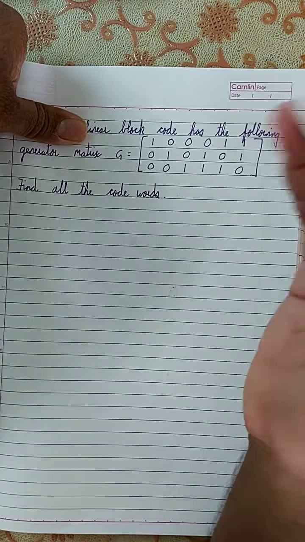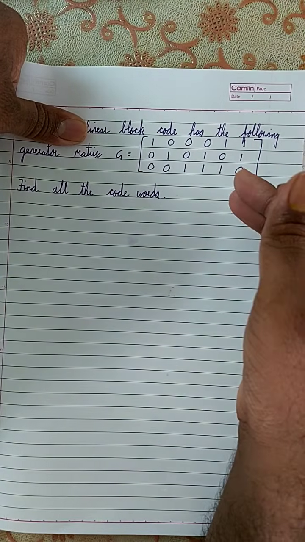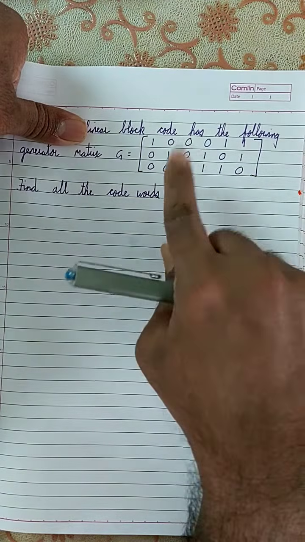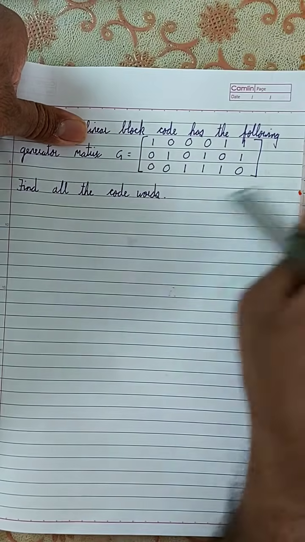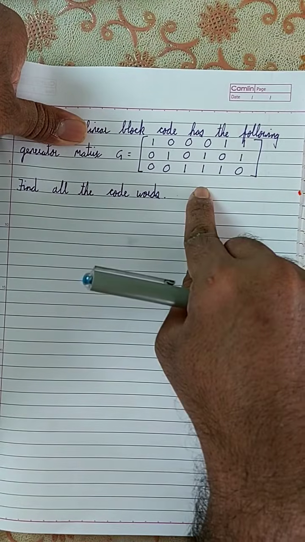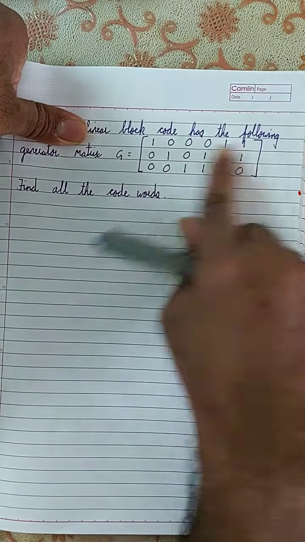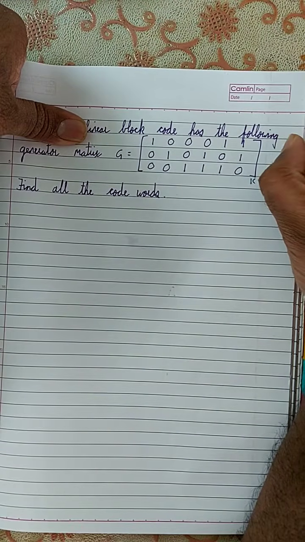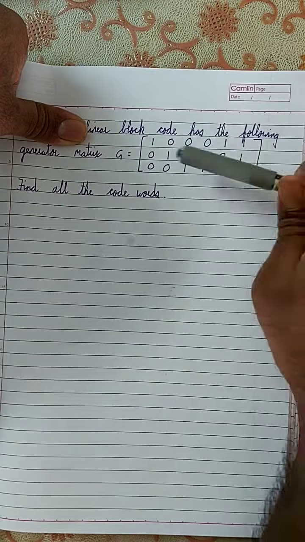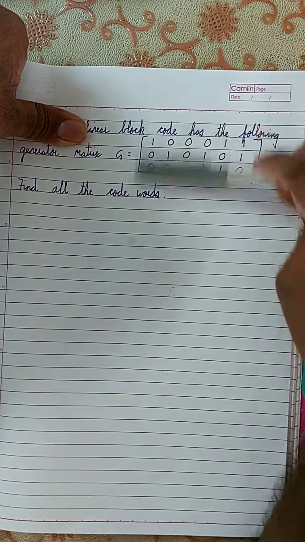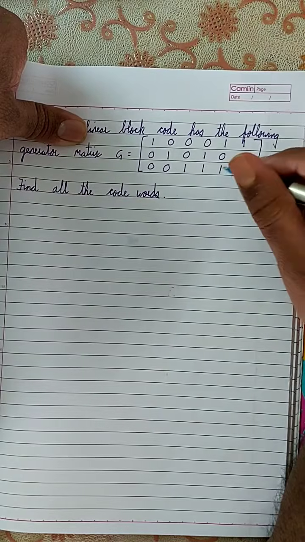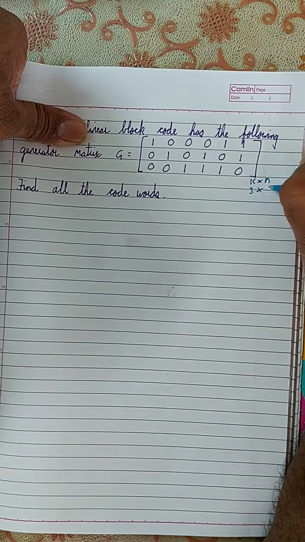In that case, how will I know the number of input bits and output bits? The best way is simply to look at the dimension of the G matrix. The G matrix has 3 rows and 6 columns, and the dimension is always represented as k by n, so this dimension is 3 by 6.